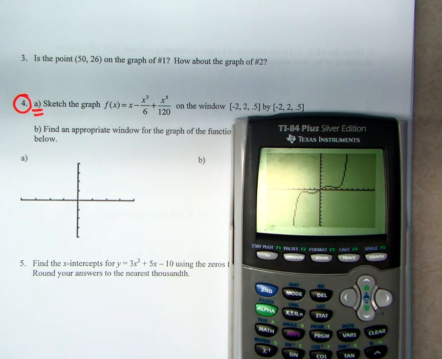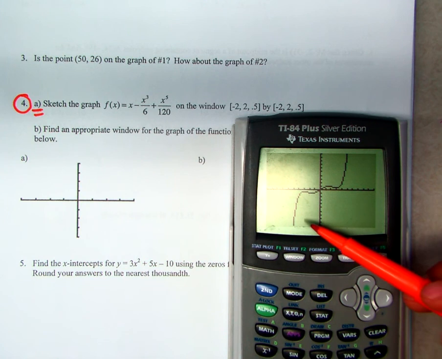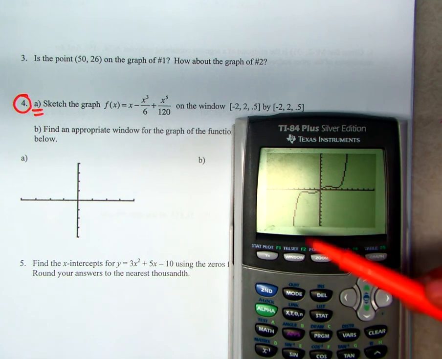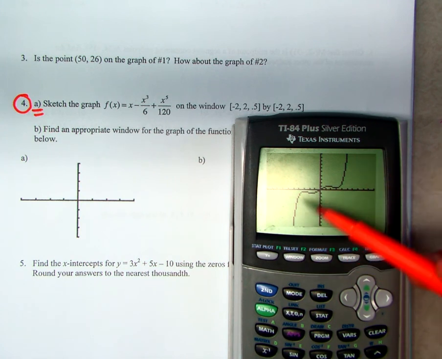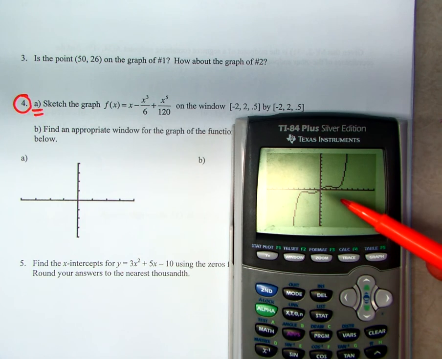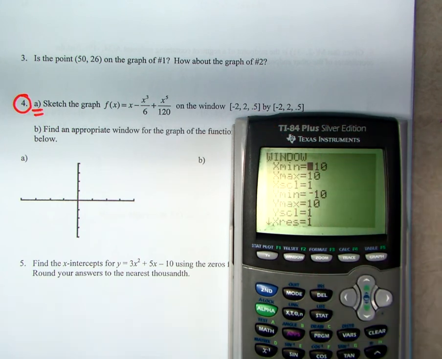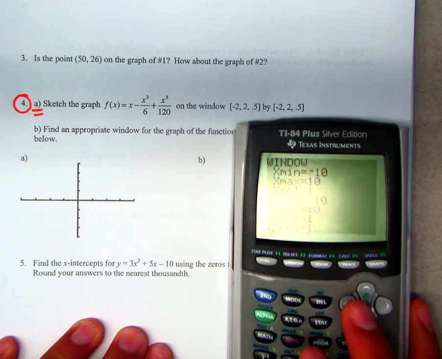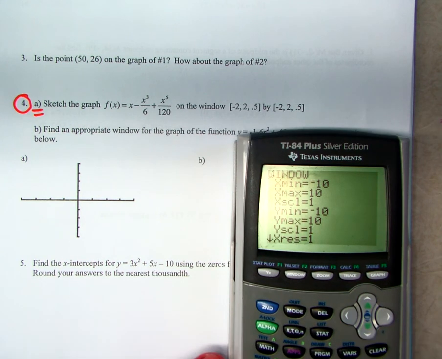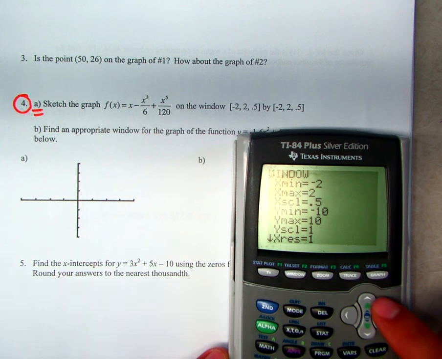So right now, before I adjust the screen, it looks like this little squiggly graph. We'll talk more about those later. But they want us to change it. So let's change the window settings. Did you change the window already? That's why.